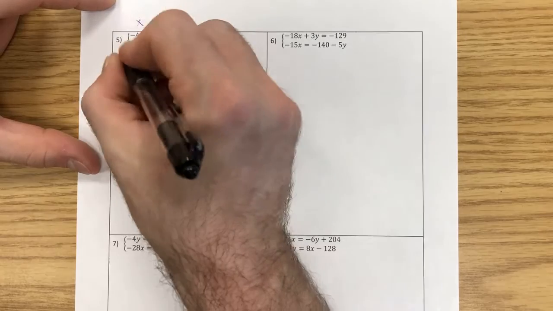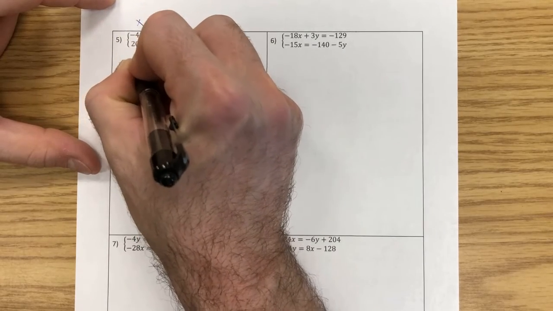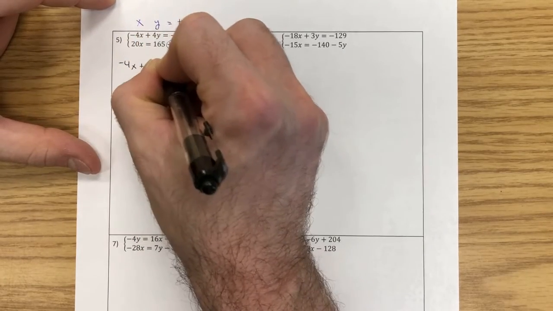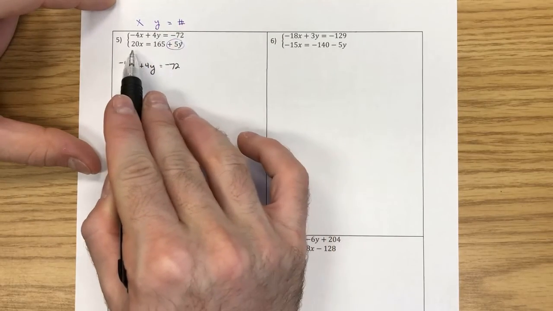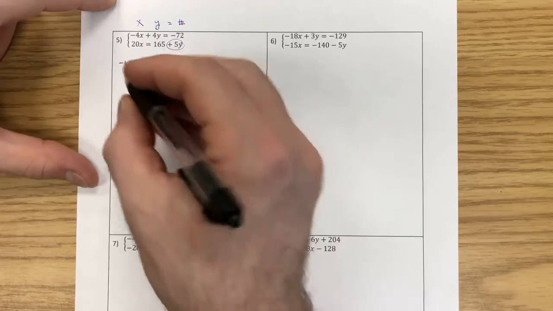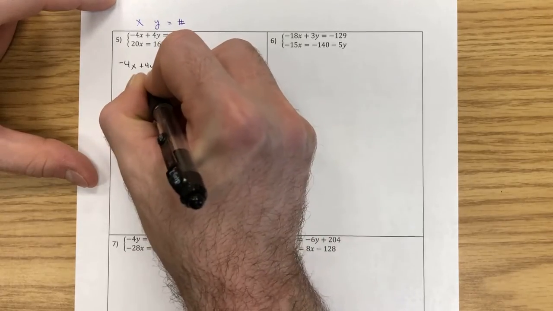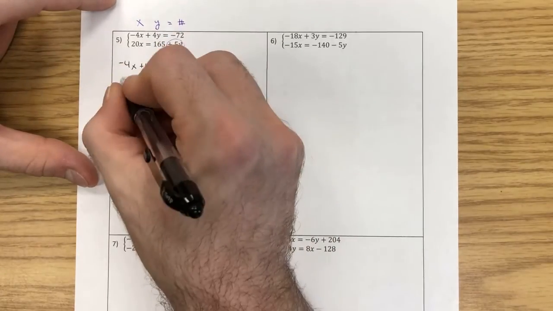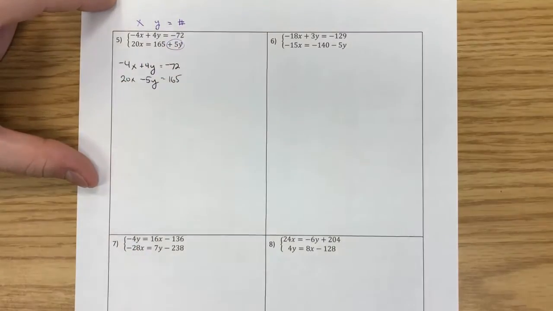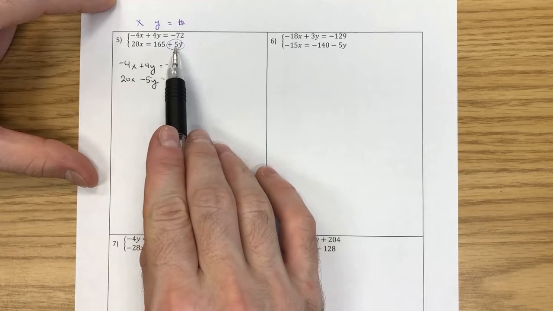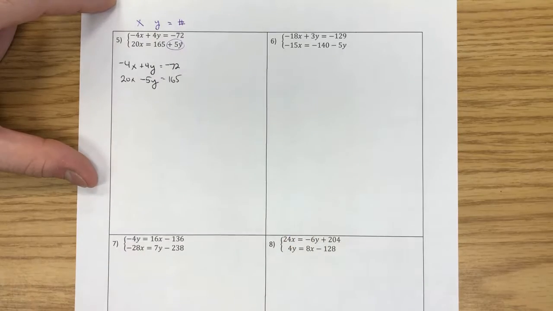And so I'm going to copy down the top equation, negative 4x plus 4y is negative 72. And I'm going to move that 5y across so it will become a negative 5y. The 20x hasn't moved, it stays positive. The 165 hasn't moved, it stays positive. But because the 5, I changed it to the other side, it changes signs.